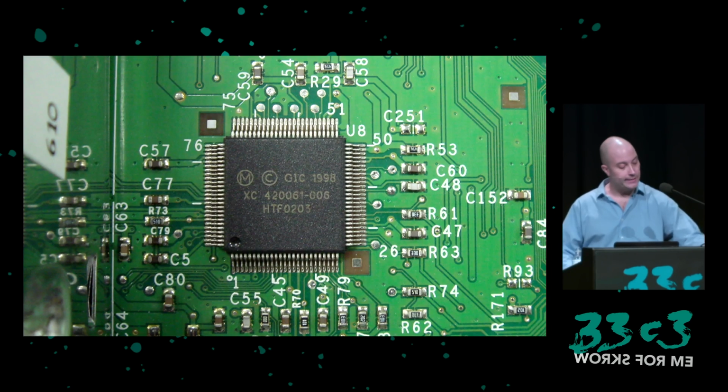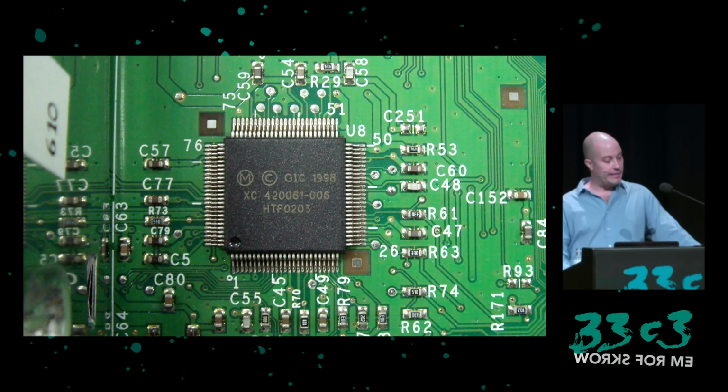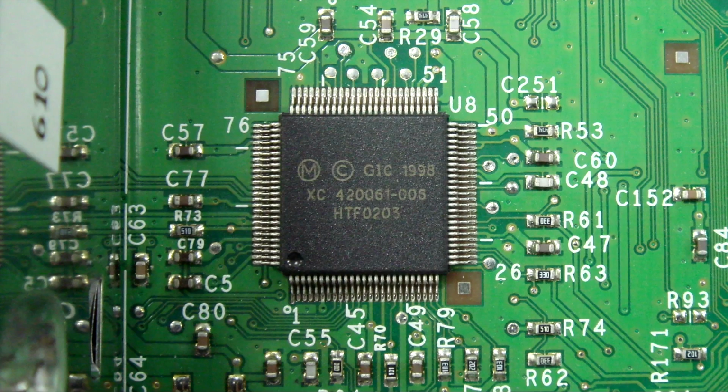Here we see the ACP chip. It's a 100-pin TQFP package. From the markings, we can see it's a custom system on chip made for General Instrument Corporation, GIC. All the decryption is performed by the ACP, and all decryption keys are kept only within this chip.